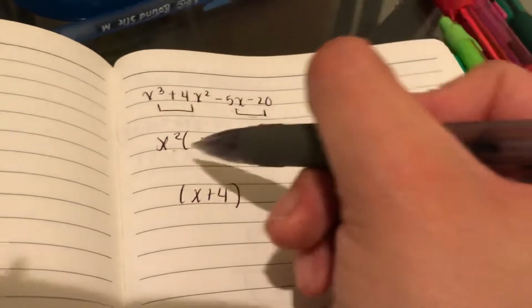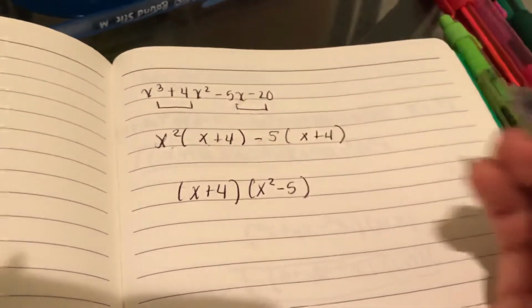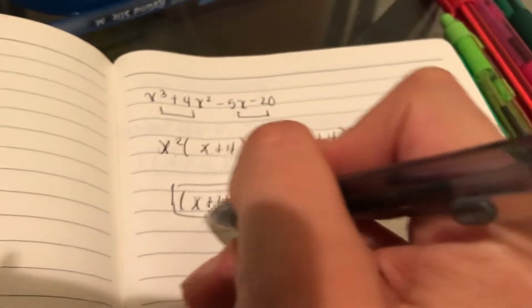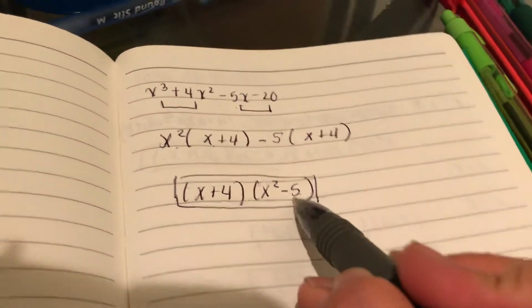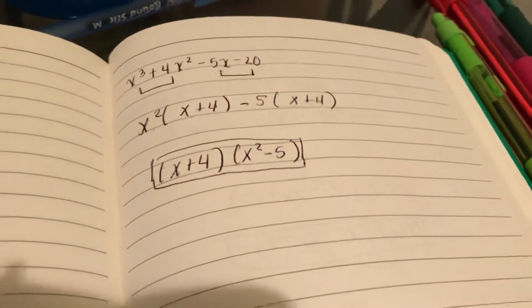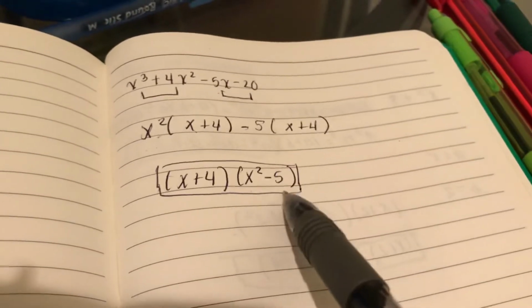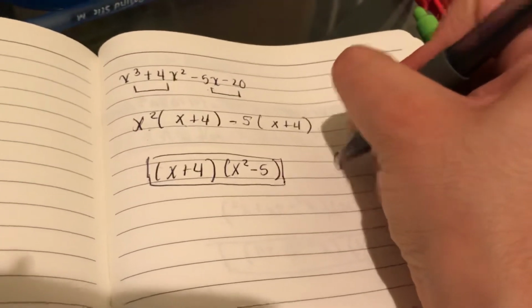So look, now I have a common polynomial, so I bring down the common polynomial, which is x plus 4, and then I'm left with x to the power of 2 minus 5. And that is it. And this one we're not going to factor out even more because if this was a perfect square, we could factor it out a little more with the difference of squares. But 5 is not a perfect square, so we're just going to leave it like that. Okay? And that one is factoring by grouping. So what we did was grouping.